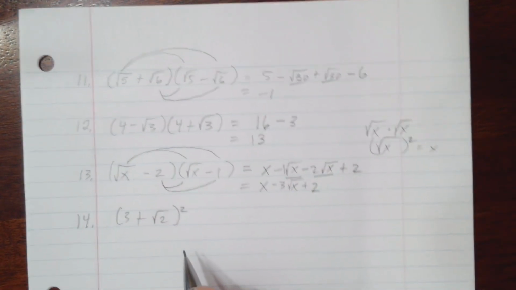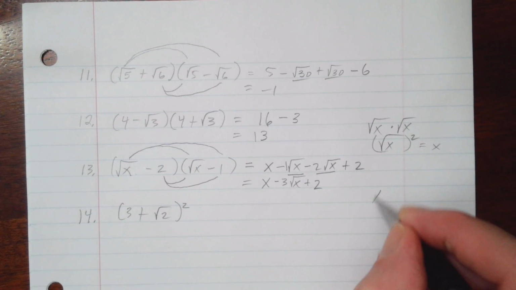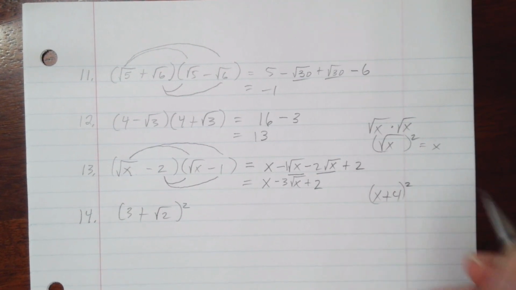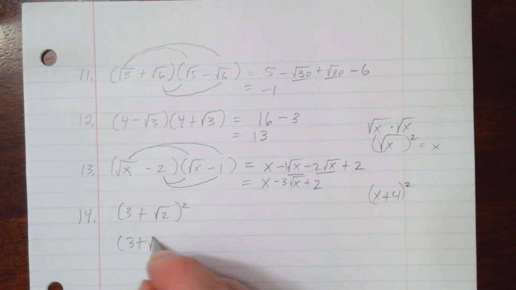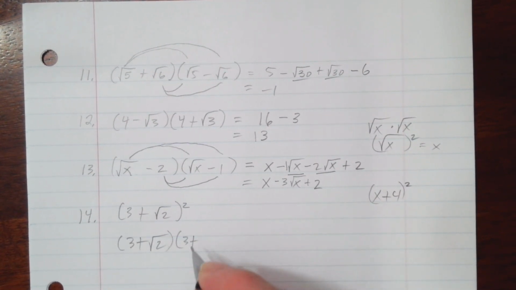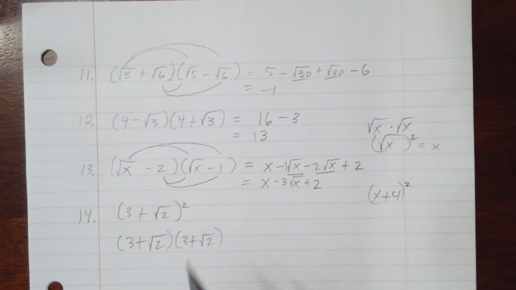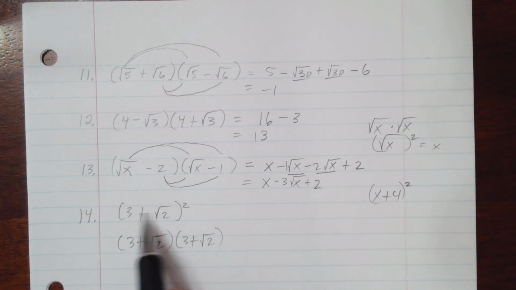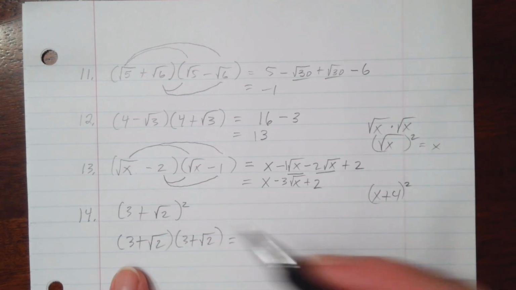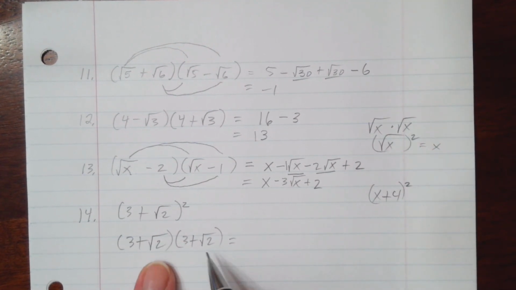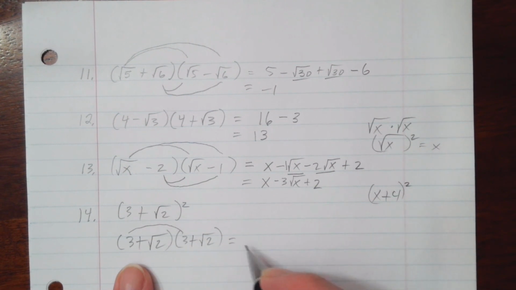Now, we've done problems like number 14 before, like if we had x plus 4 quantity squared. And I always call this FOIL in disguise. We're going to need to write 3 plus the square root of 2 times 3 plus the square root of 2. This exponent 2 tells us to multiply 2 of these 3 plus square roots of 2. And so there is no shortcut that we can just use to go from here to the answer. We're going to have to FOIL this out. Notice also these aren't conjugates. They actually are exactly the same. So we'll have 4 products.